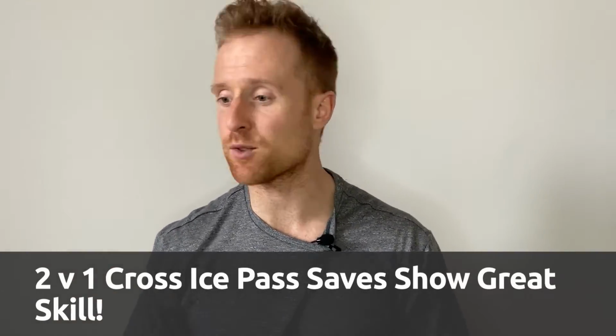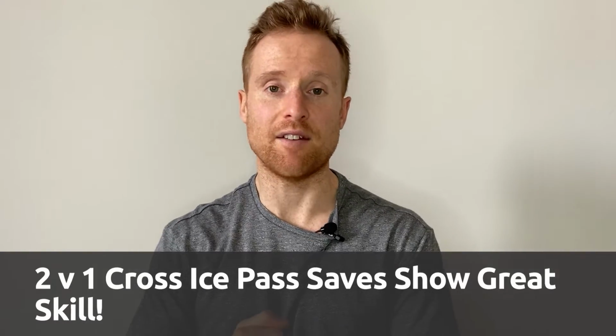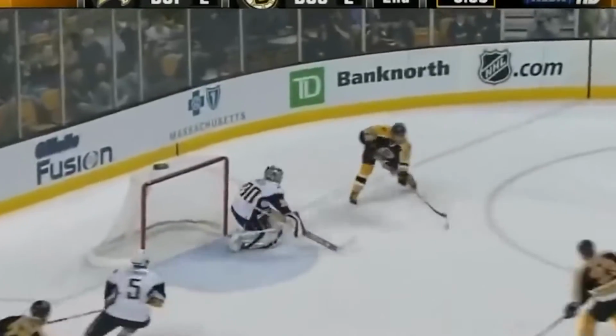The first one that comes to mind is a 2-on-1 or even 2-on-0, but a 2-on-1 most likely, or 3-on-1, a cross-ice pass where you slide and make a nice glove save or a nice blocker save. If you could include a couple of those, it really shows the coach that you can move side to side, that you're really dynamic, and that you have good power coming out of your stride.